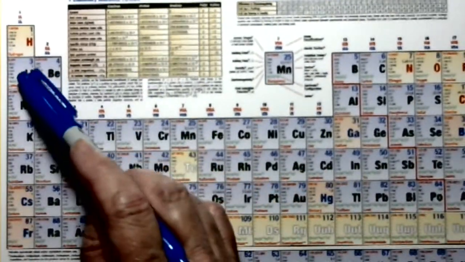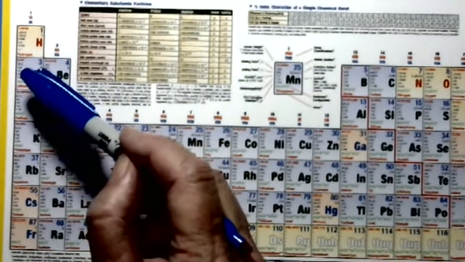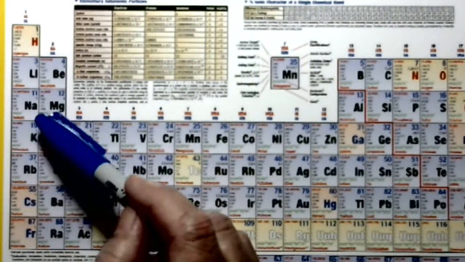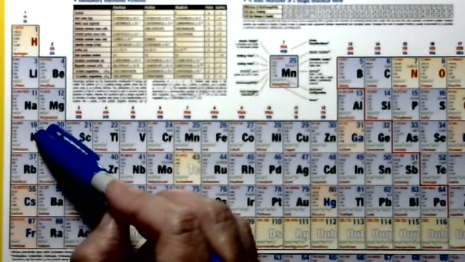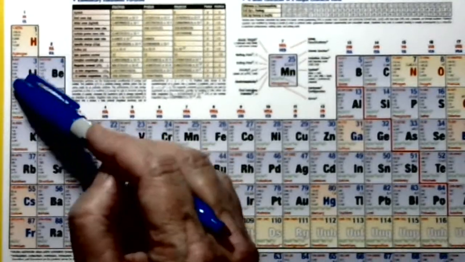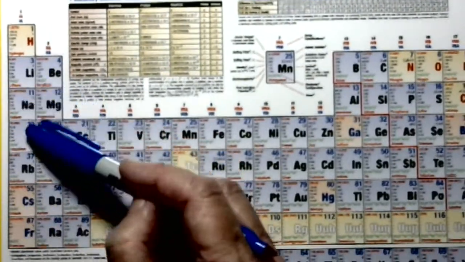But when I go down this way, they get bigger because I go from the 1s to the 2s to the 3s to the 4s to the 5s. Each time an extra energy level, bigger radius, bigger diameter.